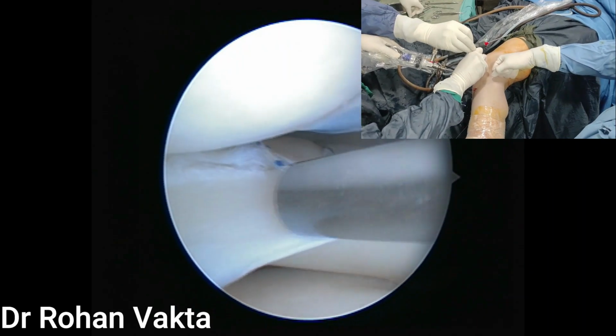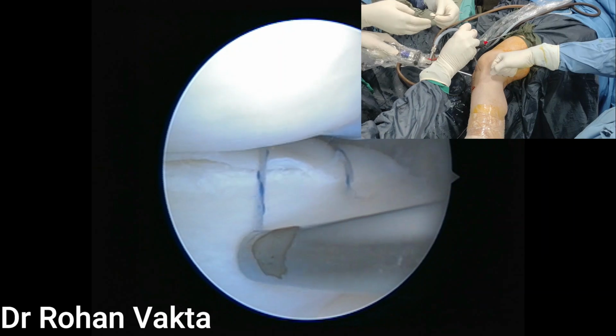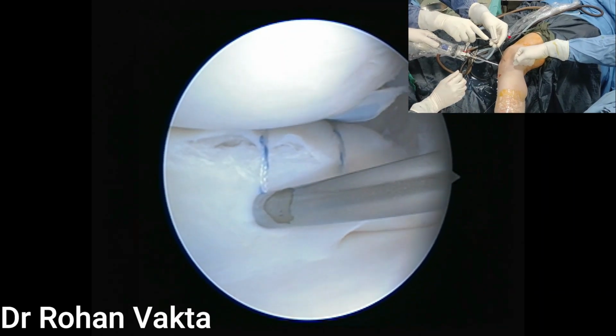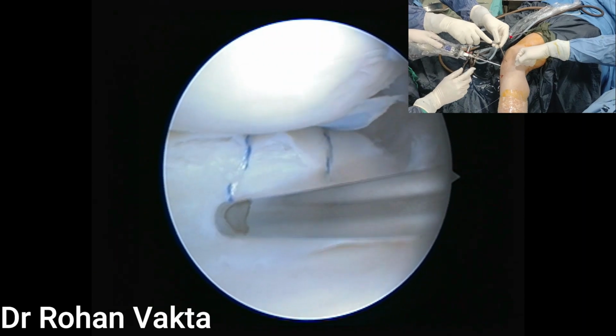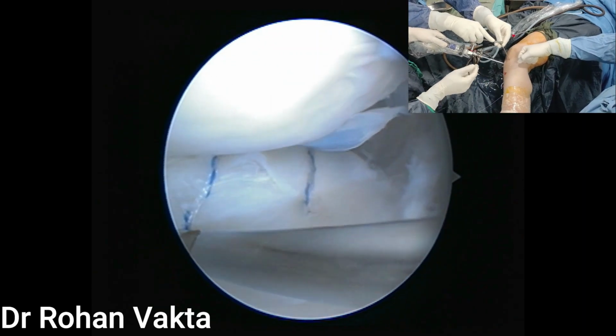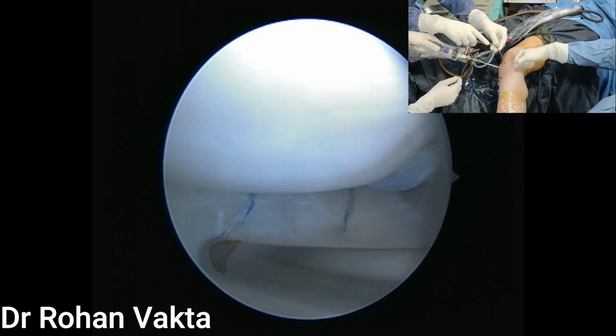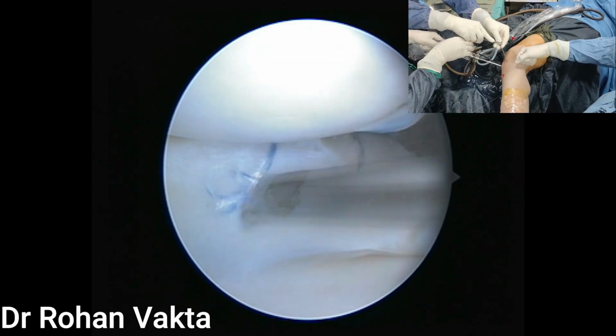A little bit more medially the stitch is taken, which will also cover the partial longitudinal tear. The same step is repeated till the entire ramp area is covered. In this case, 3 stitches were taken.